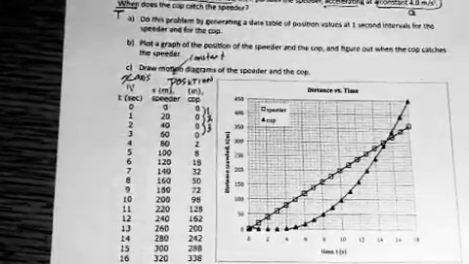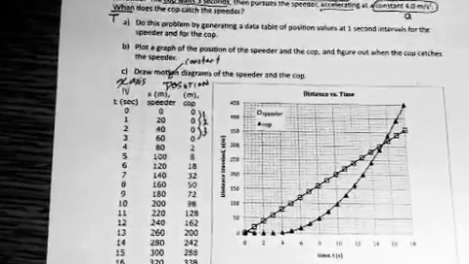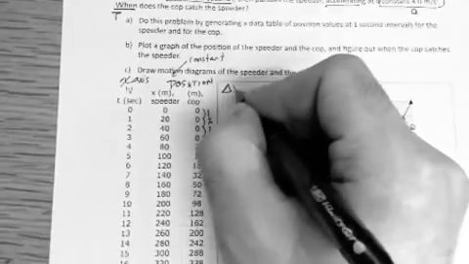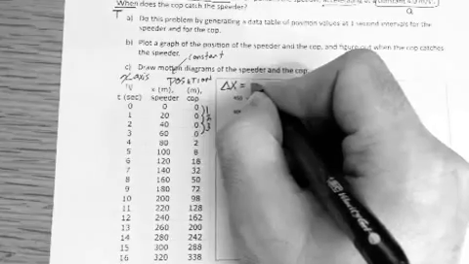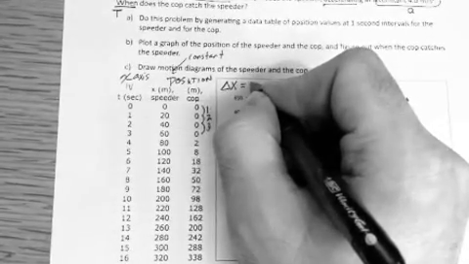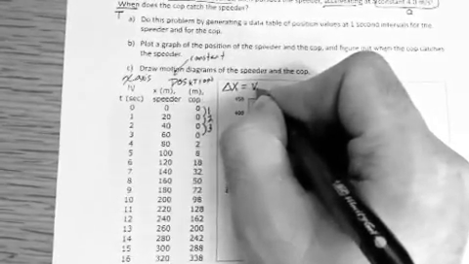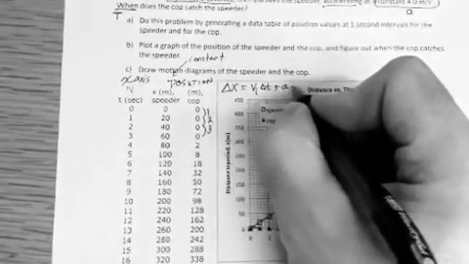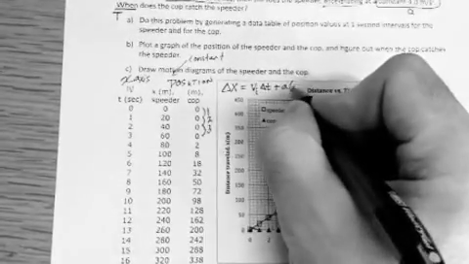So we're going to need a new formula to collect position data. The formula for position data when an object is accelerating, I'm going to sneak in right here, is delta x, which means position, equals velocity initial, which we'll say v sub i, times delta t, plus one half acceleration times time squared.